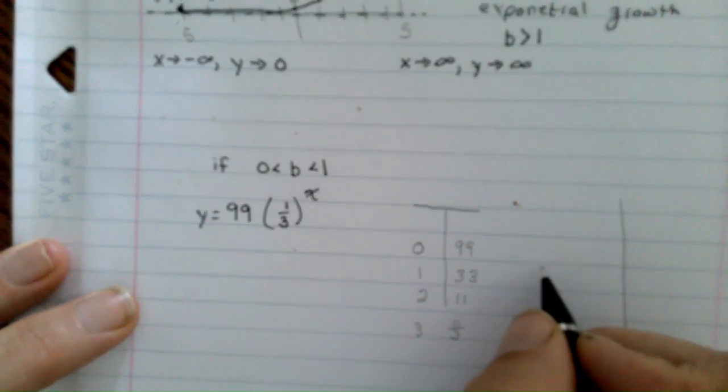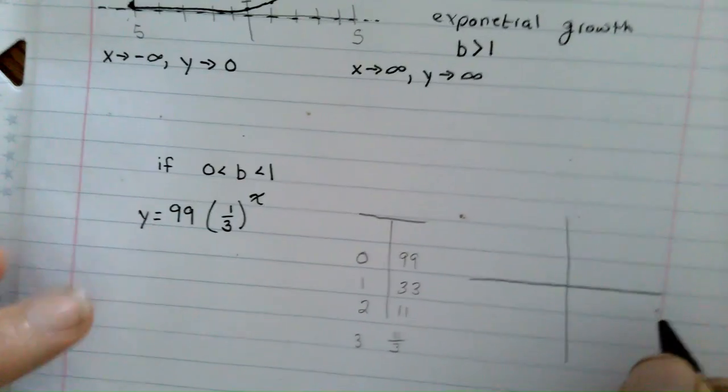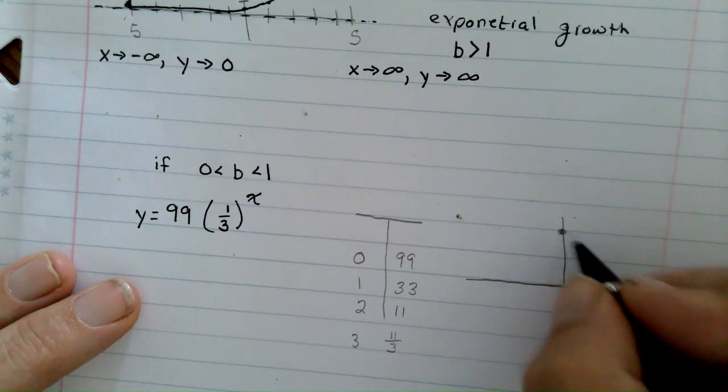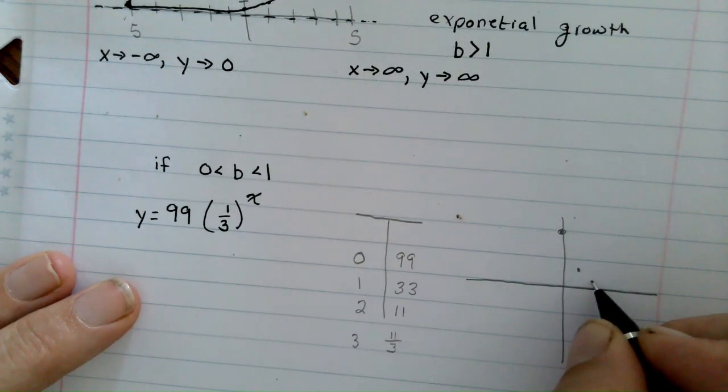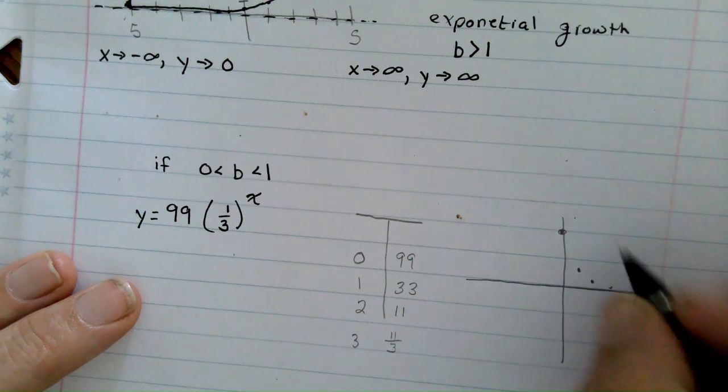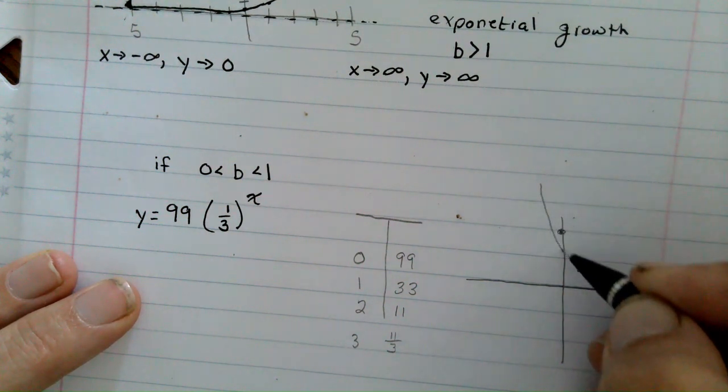But we would still have that horizontal asymptote. It's just 0 would be at 99, 1 would be at 33, 2 would be 11, 3 would be... So now see how we're coming down?